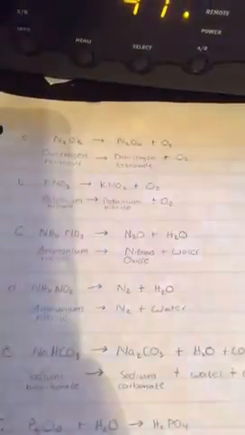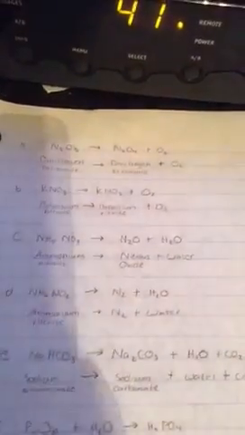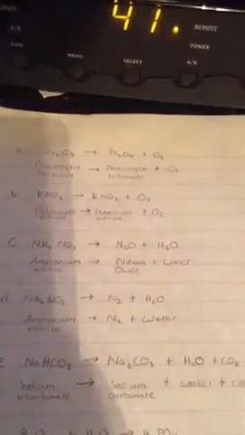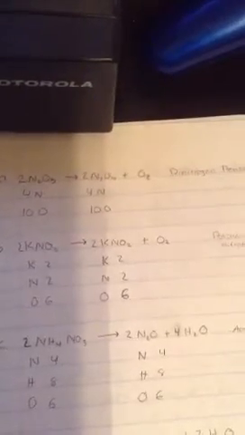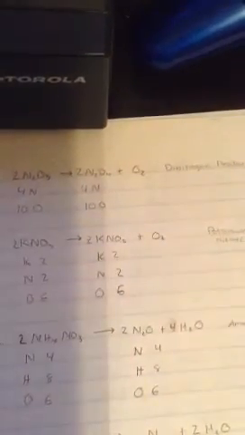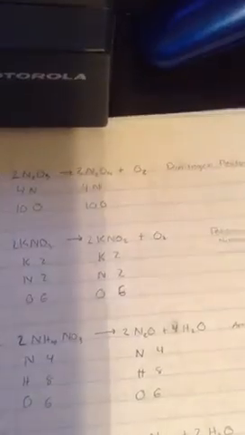So first we had dinitrogen pentoxide, which yields dinitrogen tetroxide and O2. Whenever we balance the equation, we end up with 4 nitrogens on each side and 10 oxygens on each side to give us 2 moles of dinitrogen pentoxide, 2 moles of nitrogen tetroxide, and 1 mole of O2.